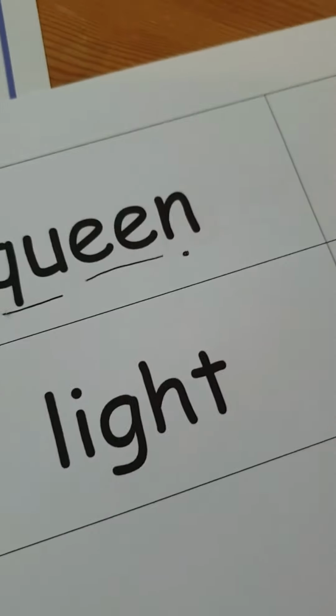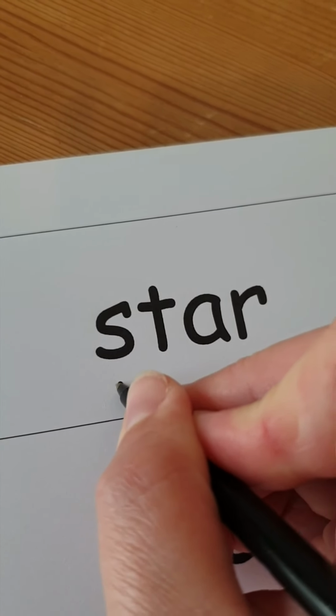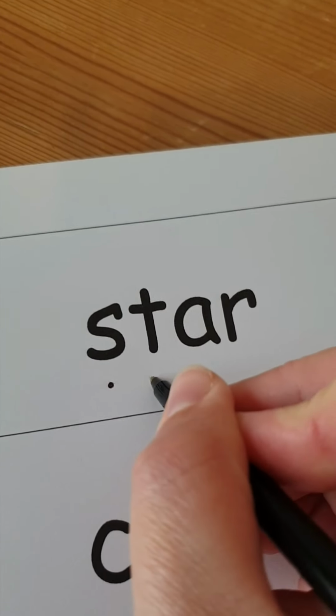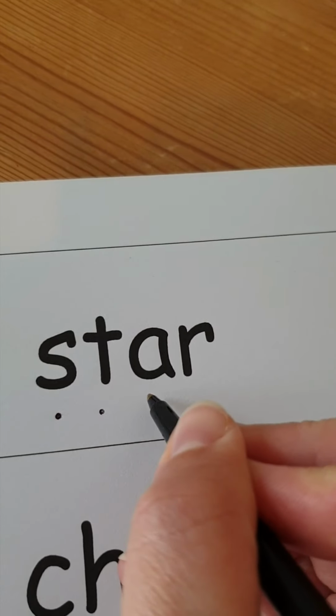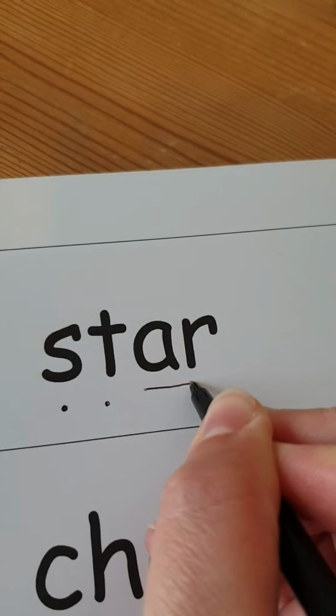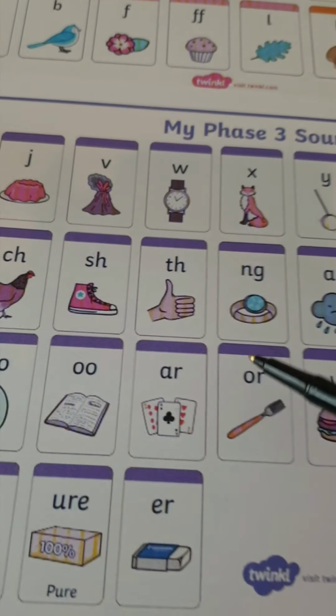The next word I have is the word str. I know s needs a sound button because it's a single sound. The same for t, and the r sound I know is a digraph. So I'll put a sound bar just there. And there's the r sound that you can see on the sound mat.